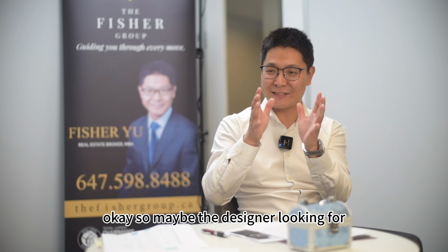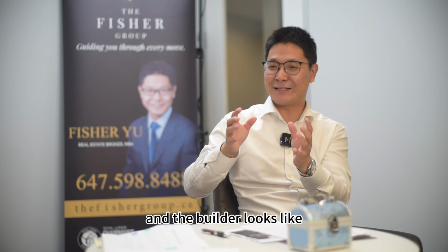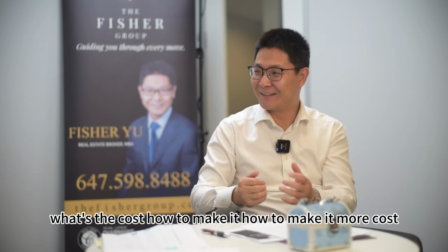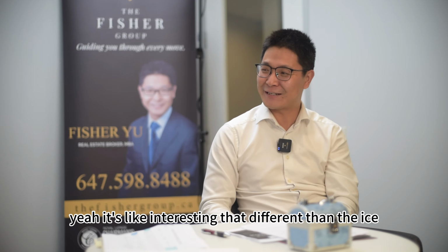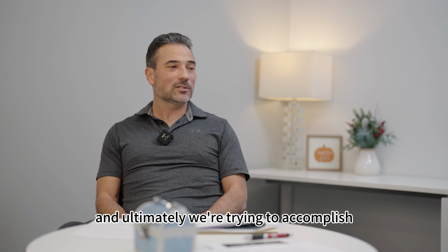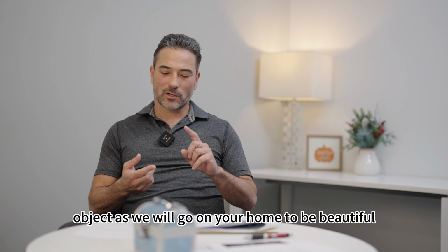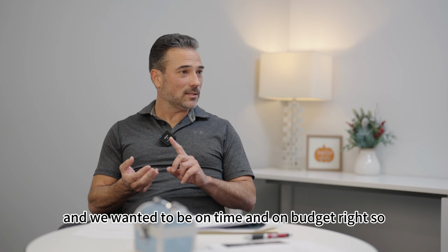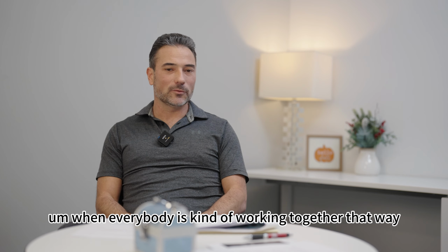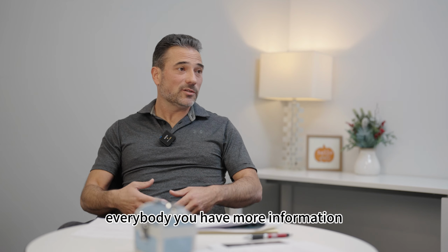So the designer looks at how it looks, and the builder looks at the cost and how to make it more cost effective. It's interesting, the different eyes. That's right. And ultimately, we're trying to accomplish the same thing. We share the same objectives. We want your home to be beautiful, and we want it to be on time and on budget. So when everybody's working together that way, you have more information, you make better decisions.